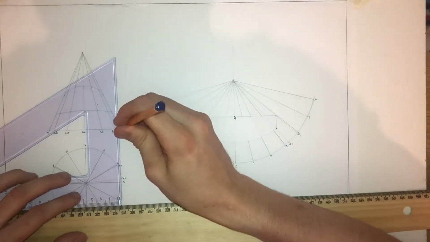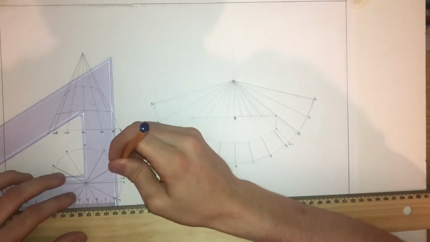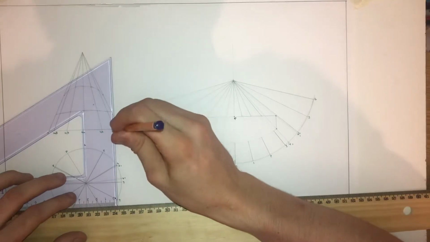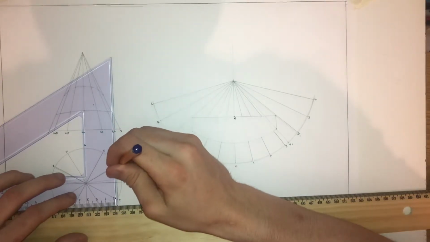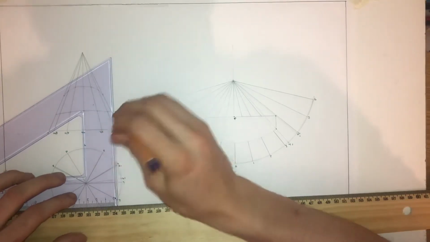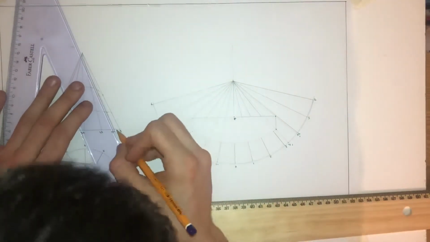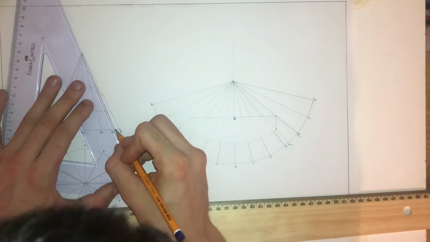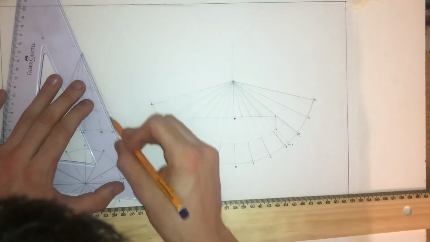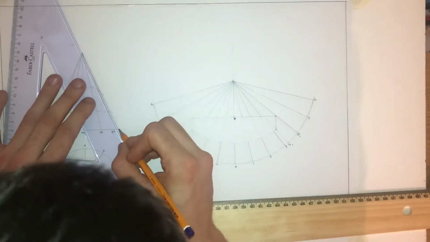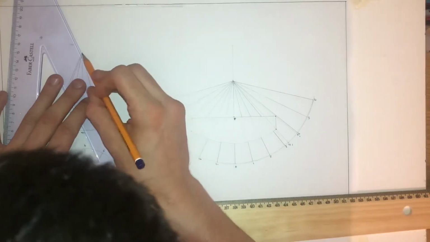like so. We now have 2 new lines, like so. They seem to be very close together now. We join them back to the vertex, like so, and the same in this instance.